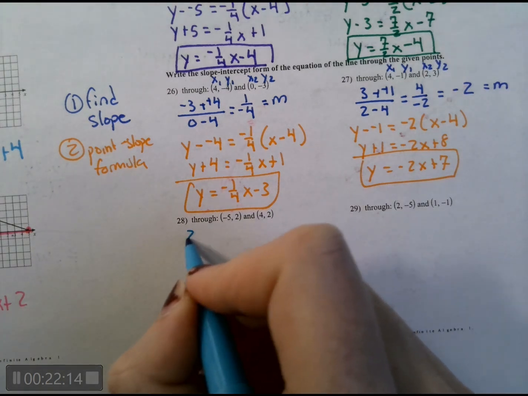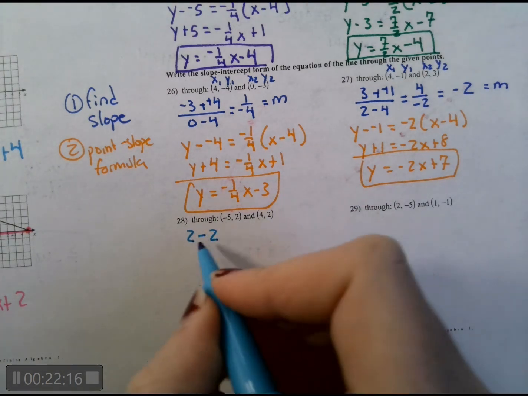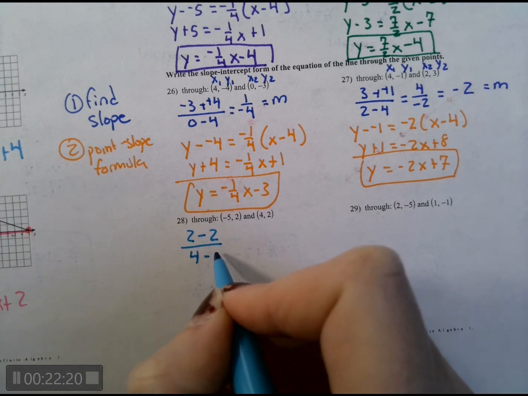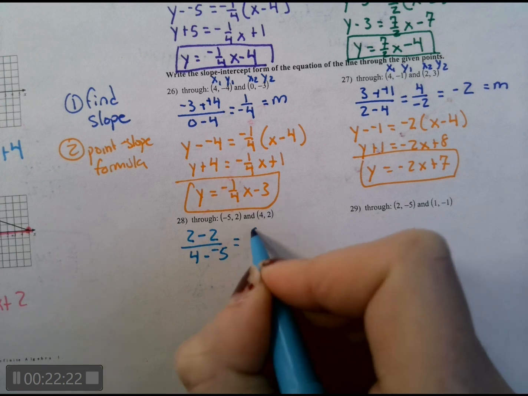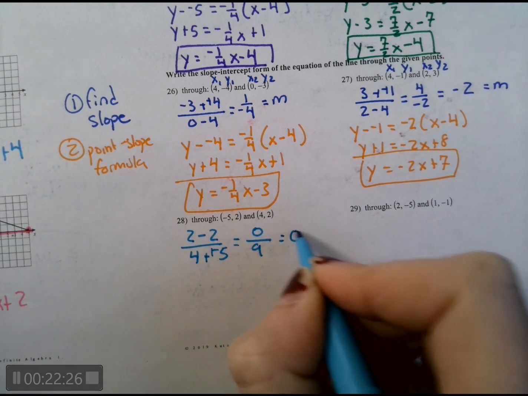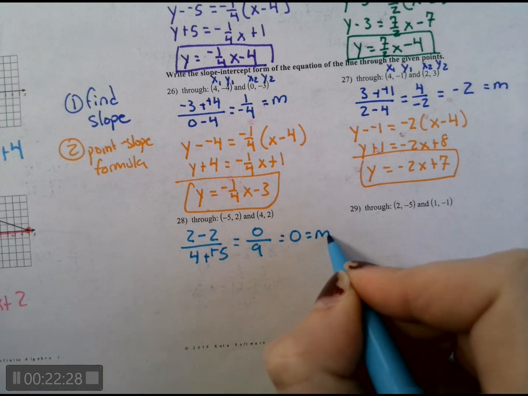So we have 2 minus 2 over 4 minus -5, which gives us 0 over 9, which is 0, which is our slope.